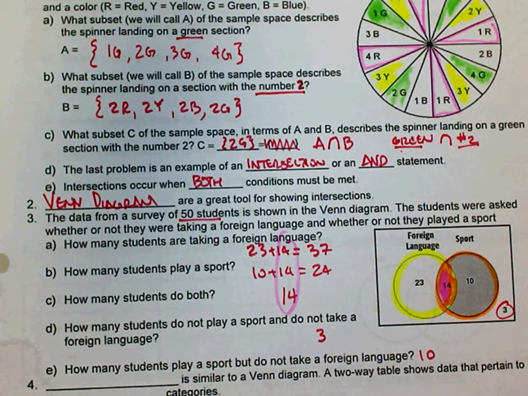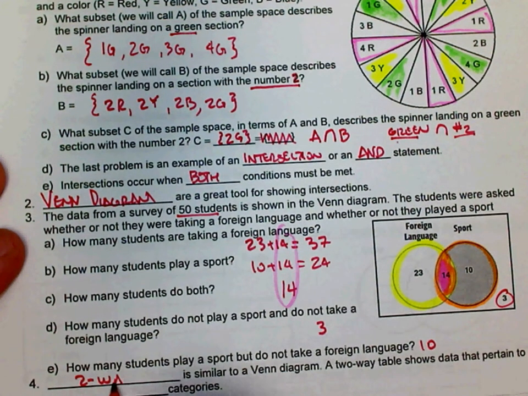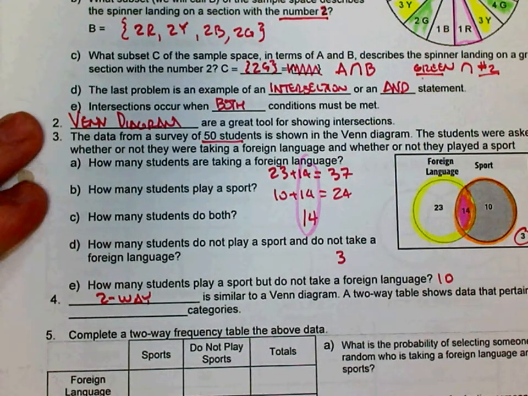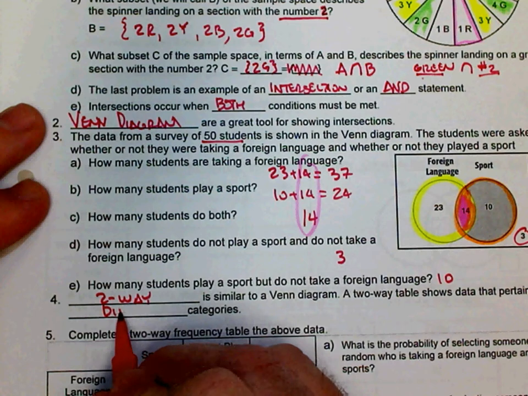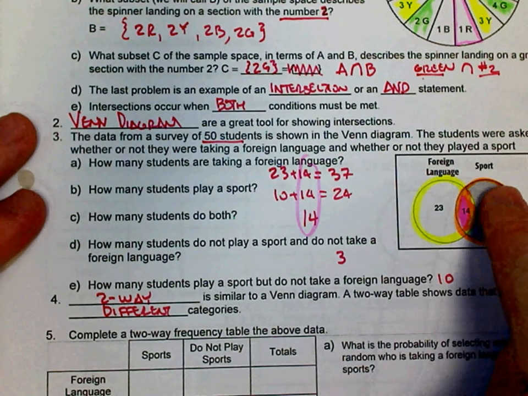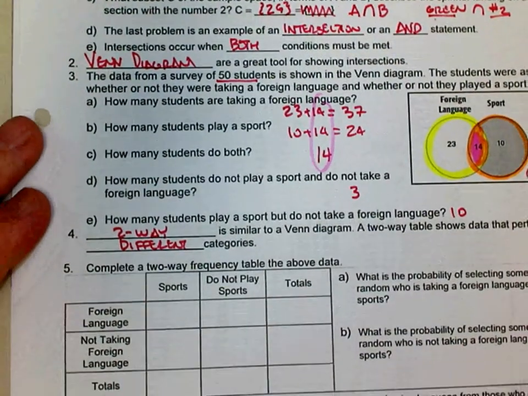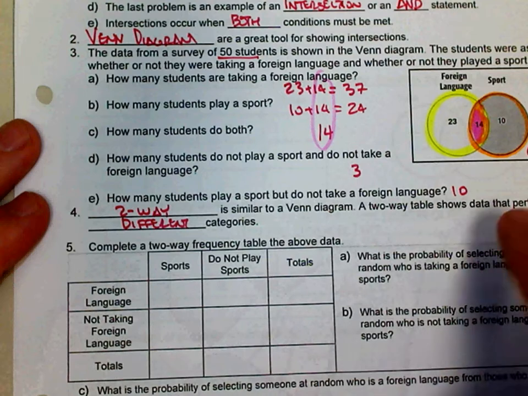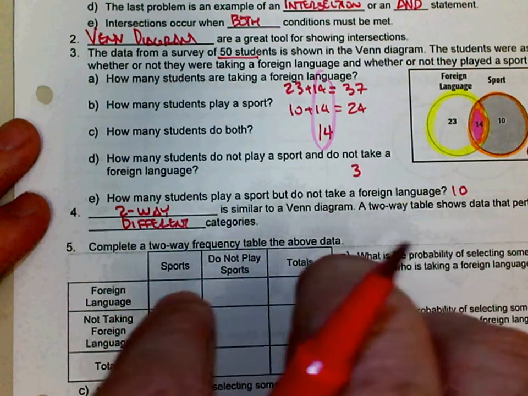A two-way table is similar to a Venn diagram. A two-way table shows data that pertains to different categories. In the Venn diagram above, it was foreign language and sports. This next part is going to take that data and substitute it in here.